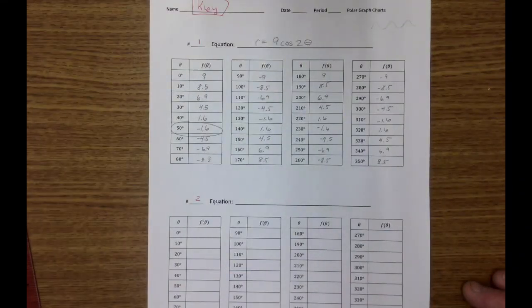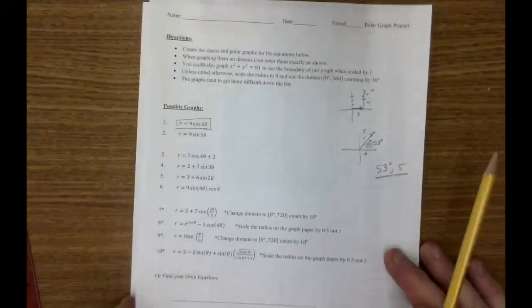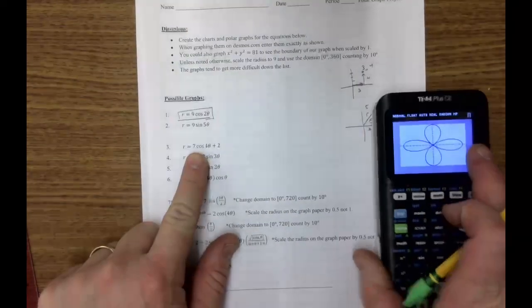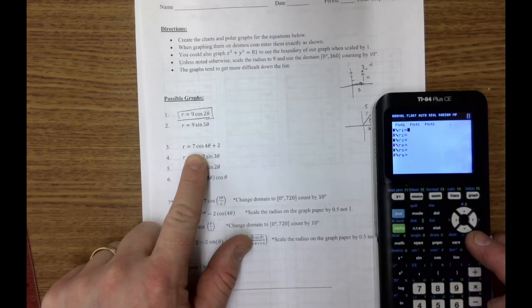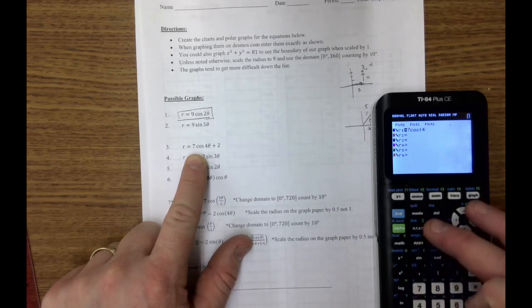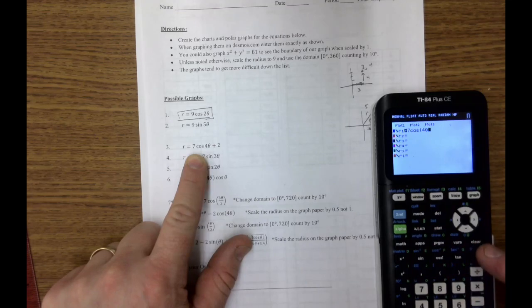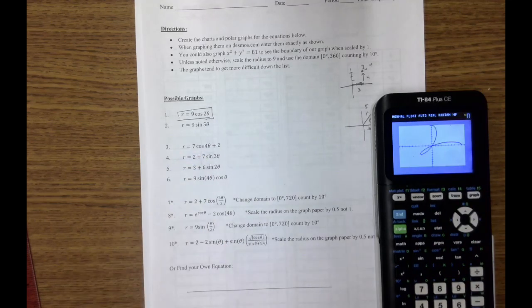Some of the other ones that are a little bit more challenging, once you get to some of these, let's see if we can't graph this one. What would that look like? 7 cosine of 4 theta plus 2 has some different patterns, some longer ones and some shorter ones there. So that's your graph there. Just be careful when you're graphing them all.